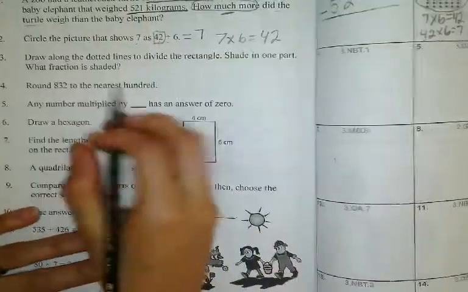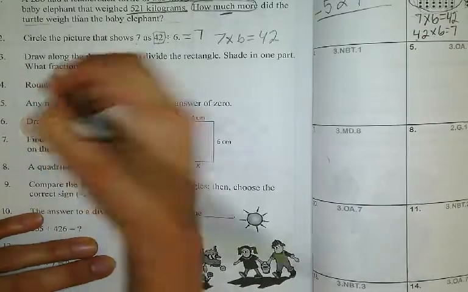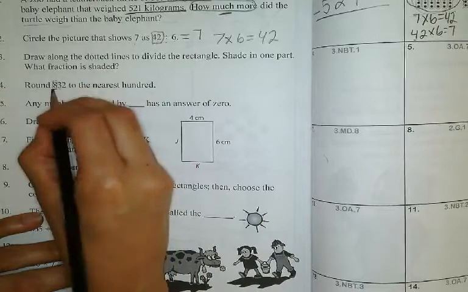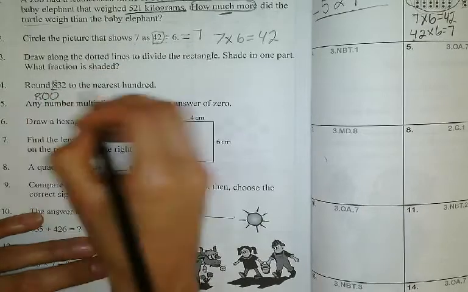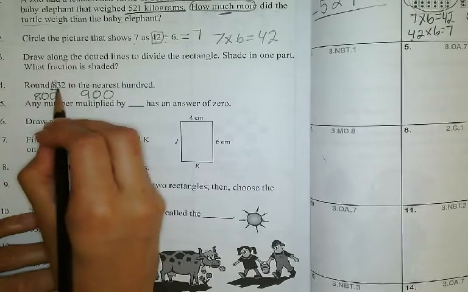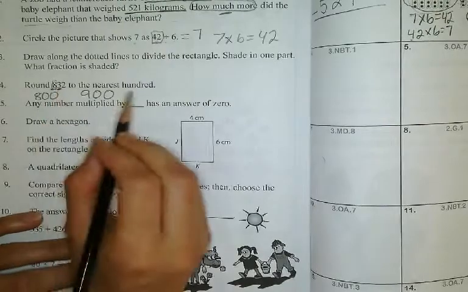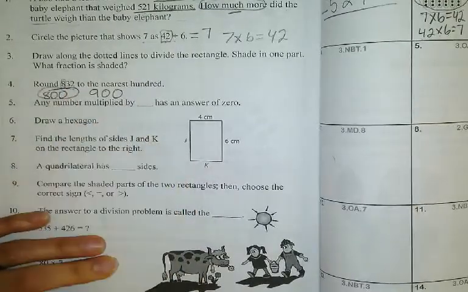Round 832 to the nearest hundred. I'm looking at my hundreds here. It's 8. And the nearest hundred would be either 800 or 900. So 832, I'm going to look at my tens place, and it is less than 5. So I'm going to round down. It's going to be 800.